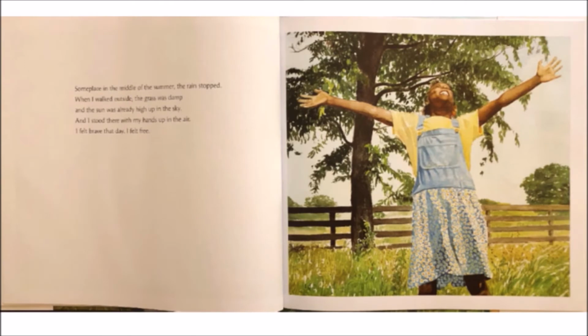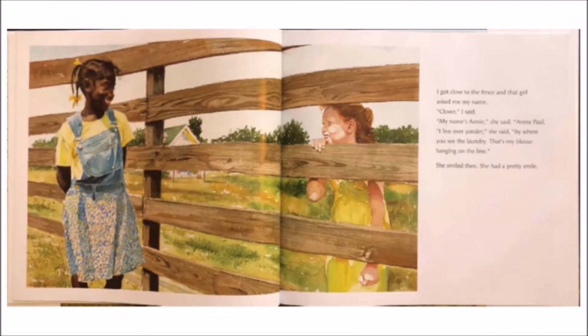Some place in the middle of the summer, the rain stopped. When I walked outside, the grass was damp and the sun was already high up in the sky, and I stood there with my hands up in the air. I felt brave that day. I felt free. I got close to the fence and that girl asked me my name. Clover, I said. My name's Annie, she said. Annie Paul. I live over yonder, she said, by where you see the laundry. That's my blouse hanging on the line. She smiled then. She had a pretty smile.